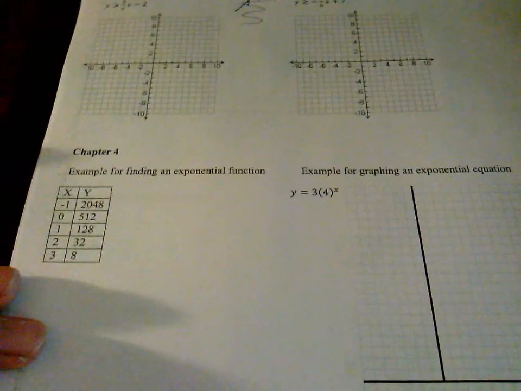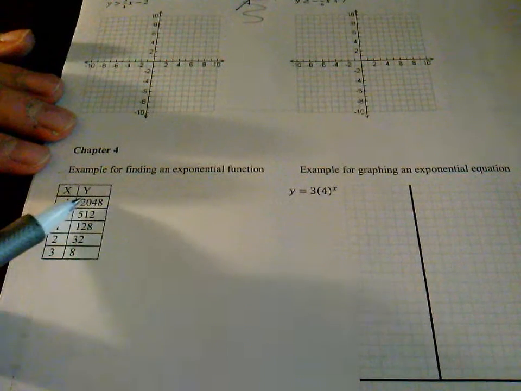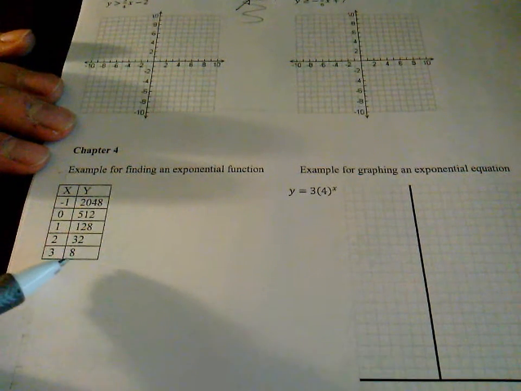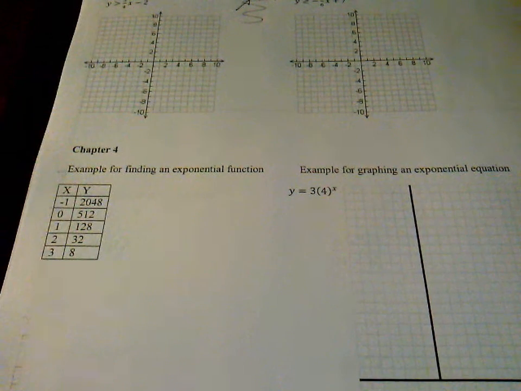Our final chapter, chapter 4. First we're going to explain how to find an exponential function from a table, and then we're going to show how to graph it. So for this first one, we've got to look at this. A growth means that we look at the y's and the numbers get bigger as the x's get bigger. Or there's a decay where the numbers get smaller as the x's get bigger. In this case, the numbers are getting smaller, so this is called a decay.